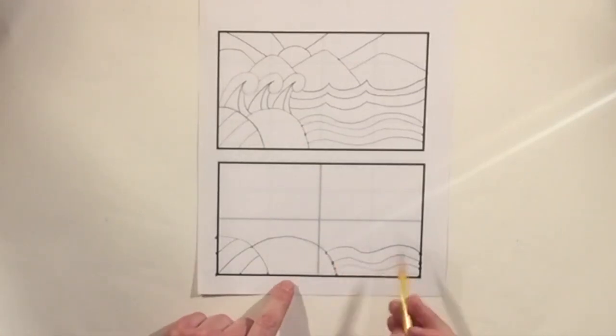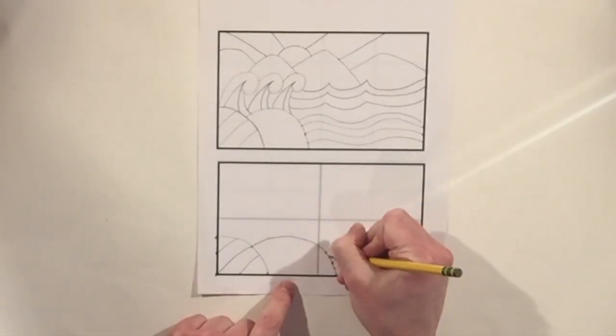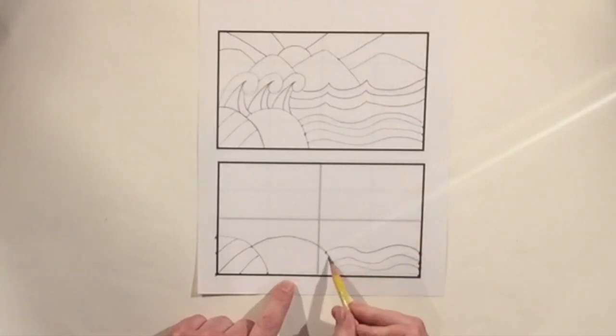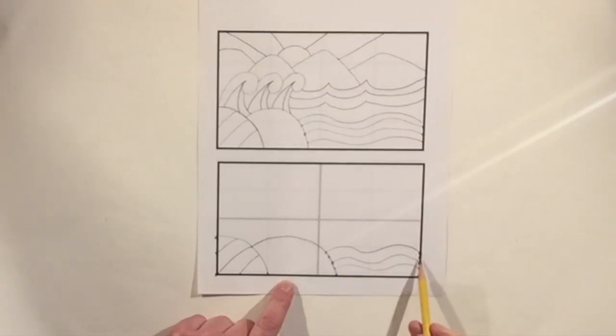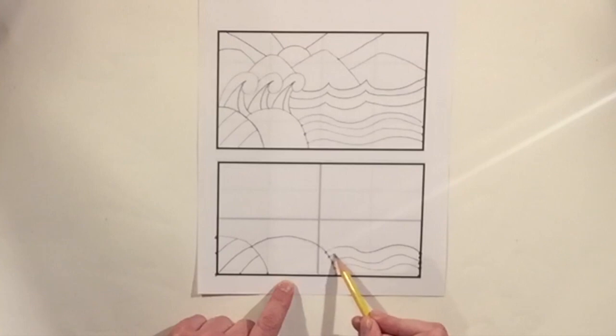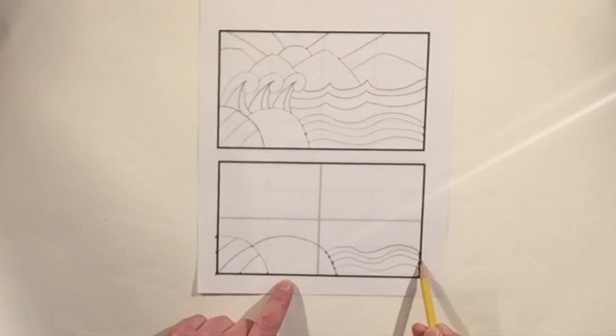We have space for one more on the top. So again, I like to draw the dots because I'm a big fan of connect the dot. It makes drawing a lot easier. And I'm going to do my last stripe, making sure that none of my stripes are touching each other.